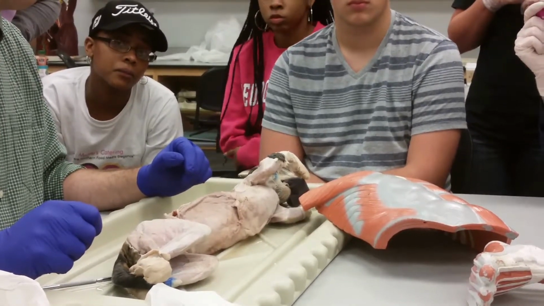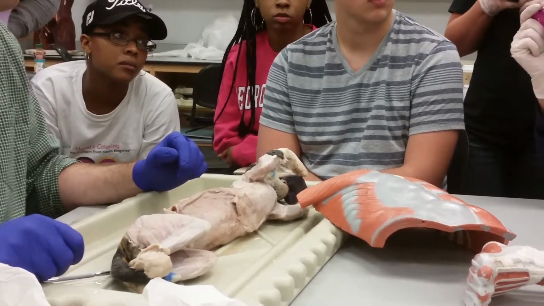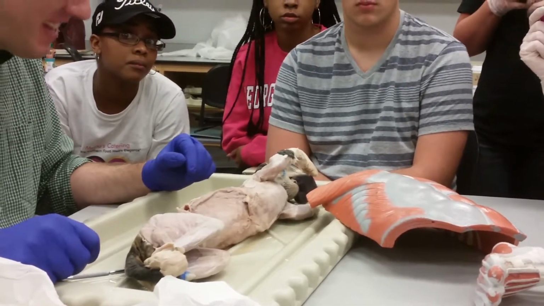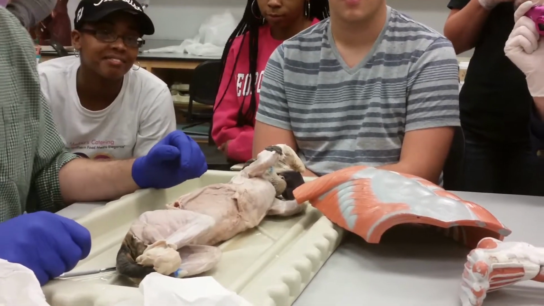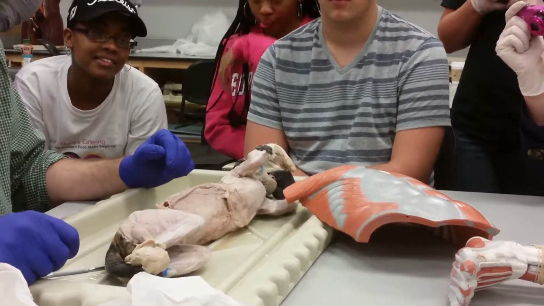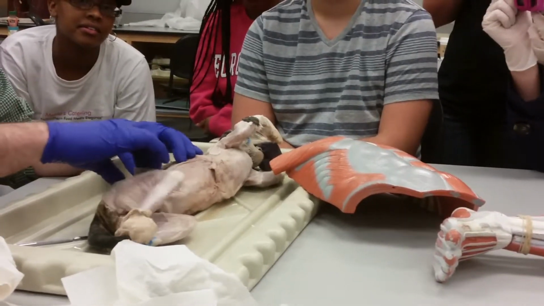What's it going to move? We'll do pulling from the front. What do we call that? Flexion of the torso, right? So it flexes the torso.